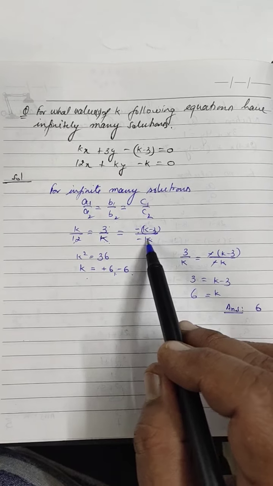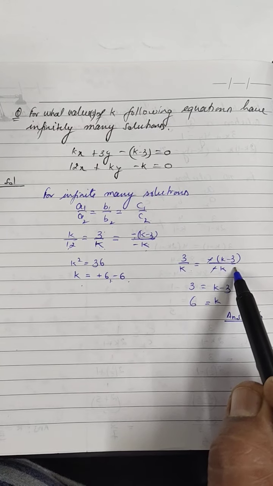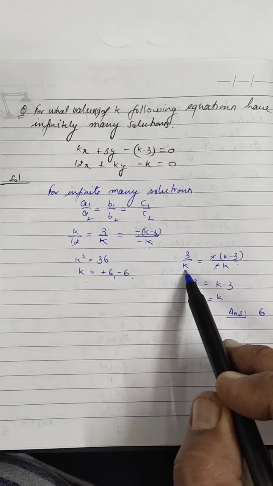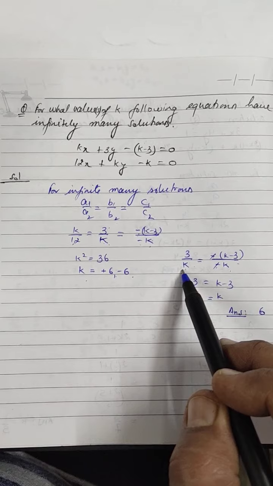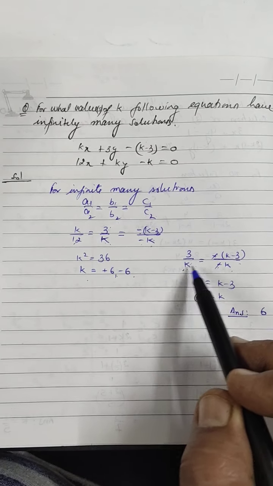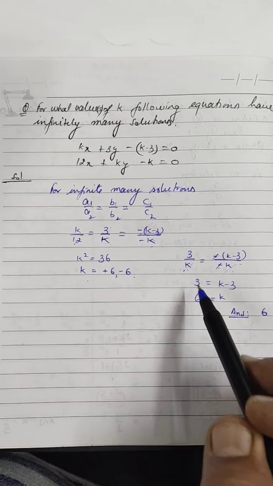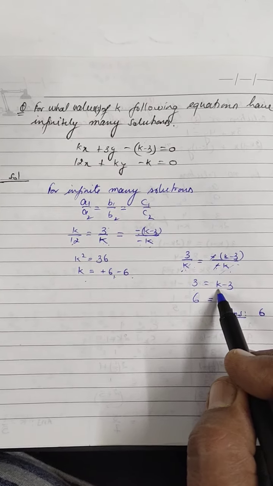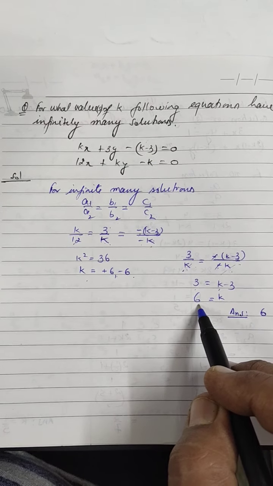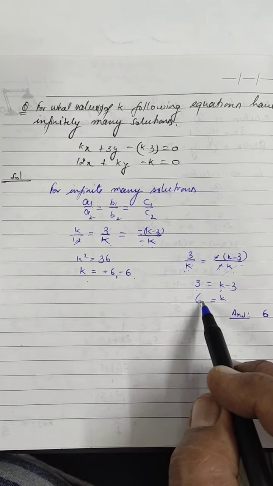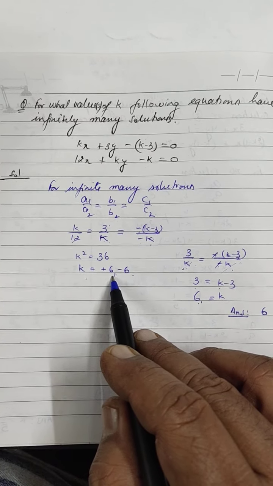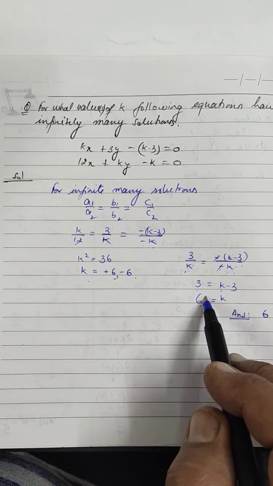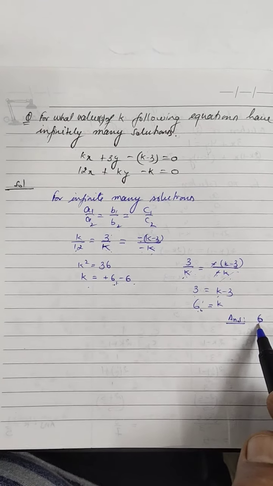Then we take the last two values. Now the minus signs cancel out. Even the k can be cancelled from both, so we can cancel this denominator. So we get 3 equals k minus 3. From here the value of k comes out to be 6. Now the value of k which is common in this result and in the earlier result is our answer. So the value which is in both the answers is positive 6. So that is our answer.